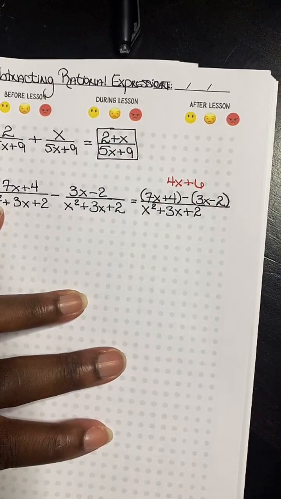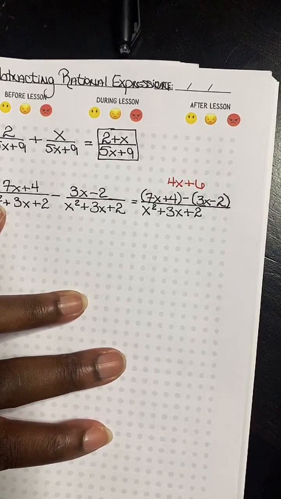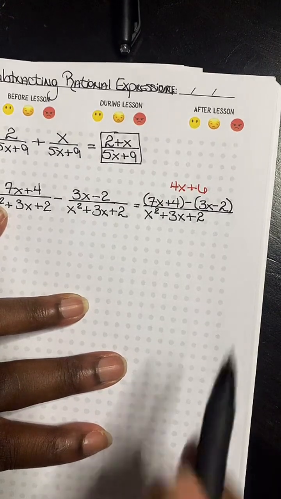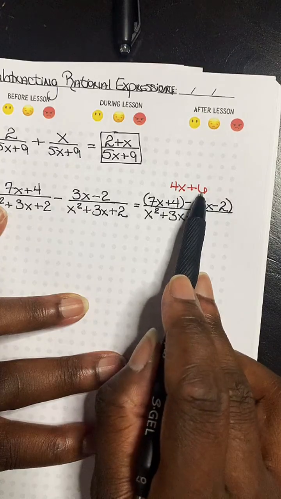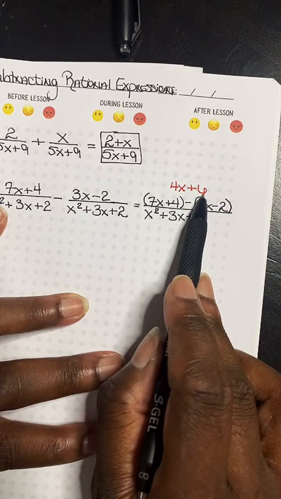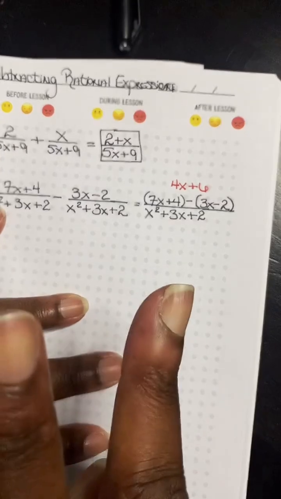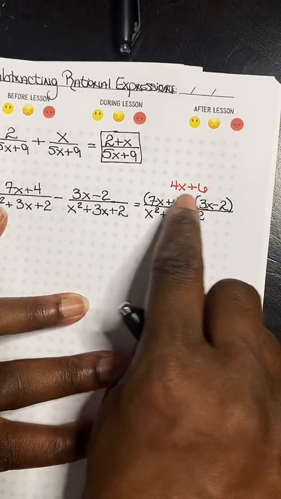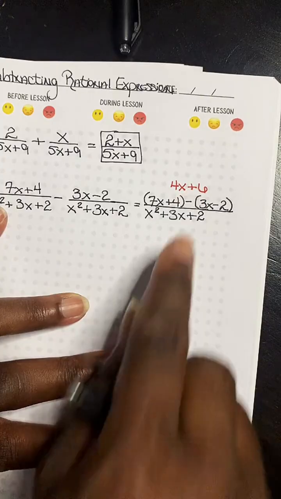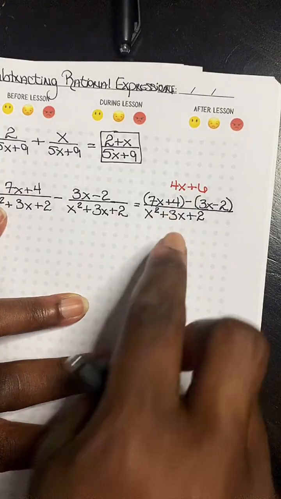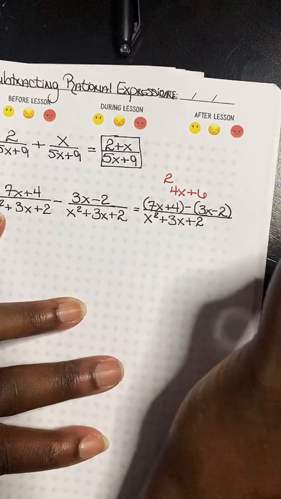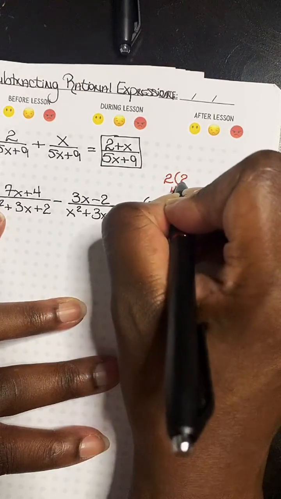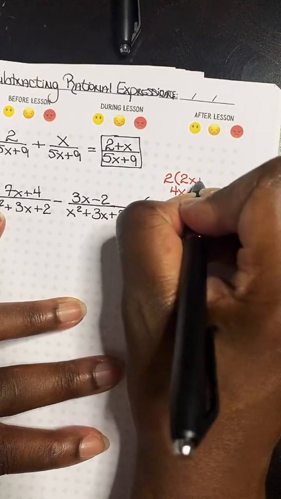Now, I'm not sure if we can factor anything out, but let's give it a try, just for giggles. The only thing that 4 and 6 have in common is 2. And the reason why I'm only going to play with the numerator is, one, it's shorter, and two, I'm going to show you why. If I factor out a 2, that means I'm going to have 2x plus 3.